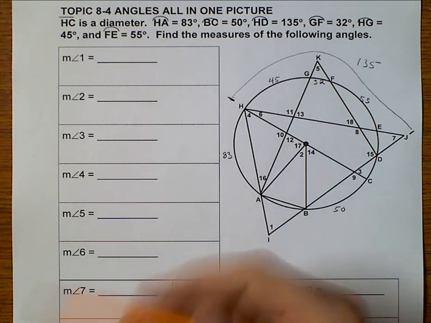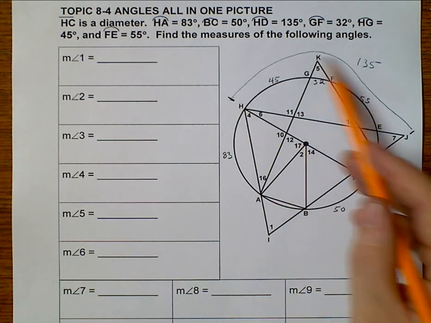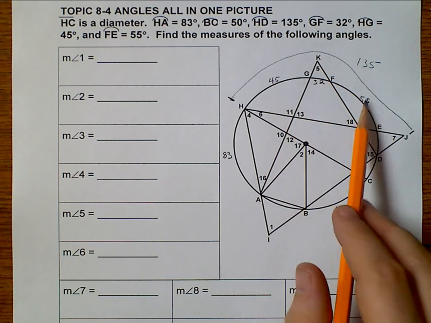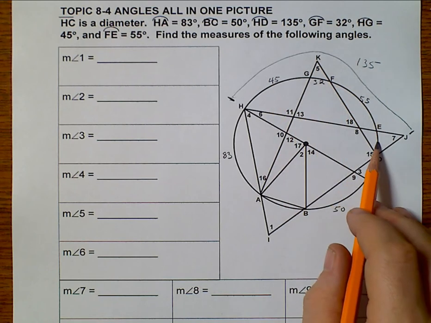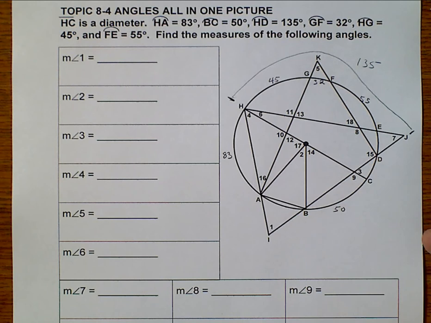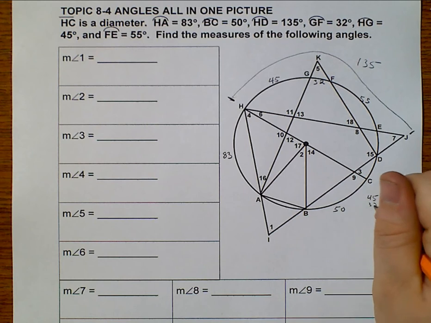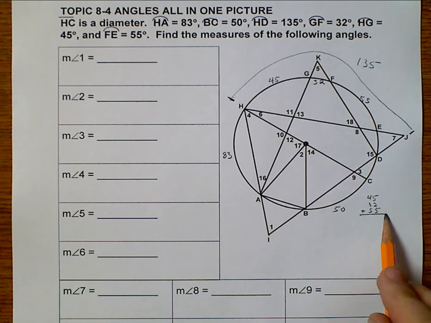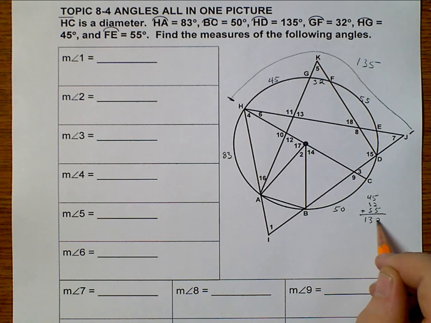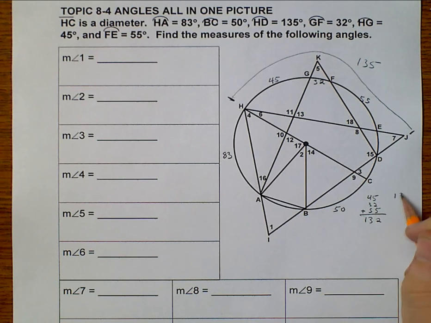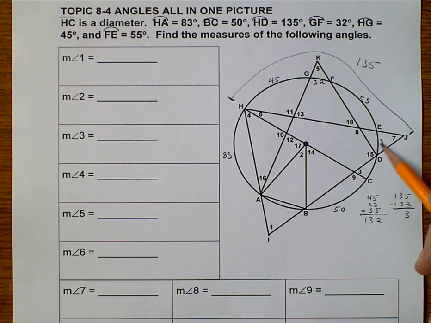Now I'm looking at this, I'm going, well, all of this is 135. I know this piece, and this piece, but I don't know that piece. Well, let me go ahead and find that piece, because that piece is not going to be hard to find. I'm going to go ahead and take 45, 32, and 55. And when I add those together, I get 132. And so then I do 135 minus 132, and I get 3. So this arc right here is 3.